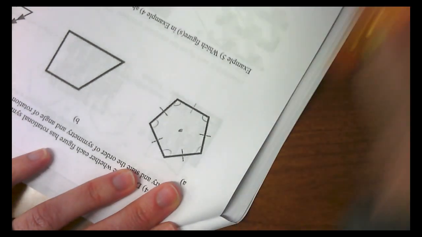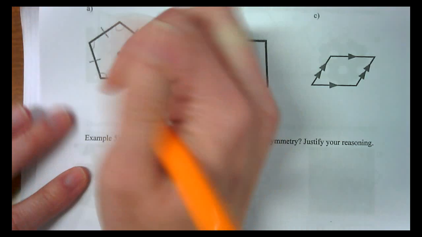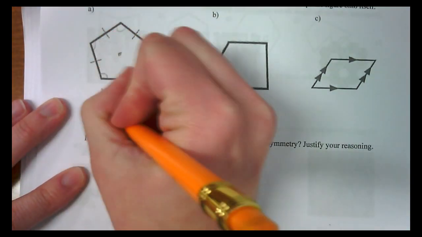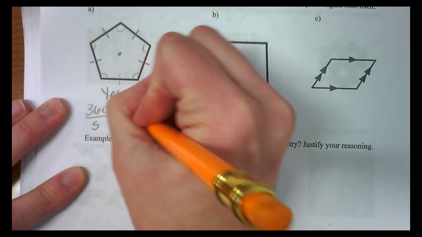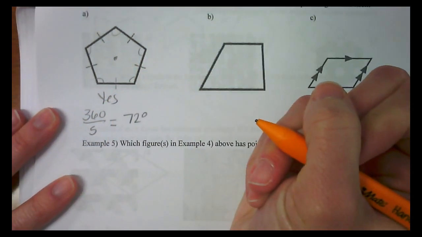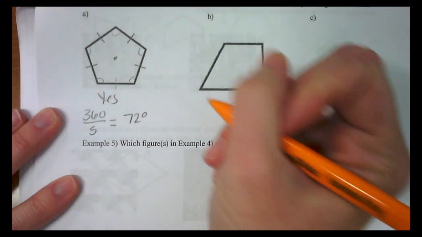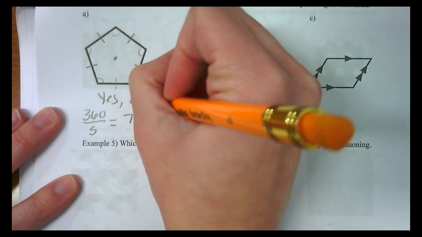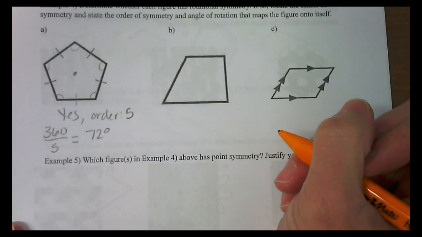So if I were to turn this, it looks the same. And if I were to turn it again, it looks the same, and so on. I could turn this 5 times and it would look the same. So if I have 360 degrees and I divide it by 5, I get 72 degrees for my angle. Okay, so the angle of rotation is 72 degrees, the order is 5.